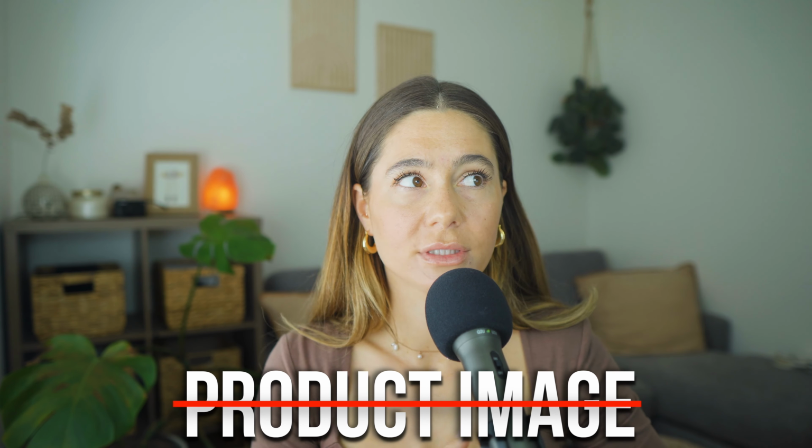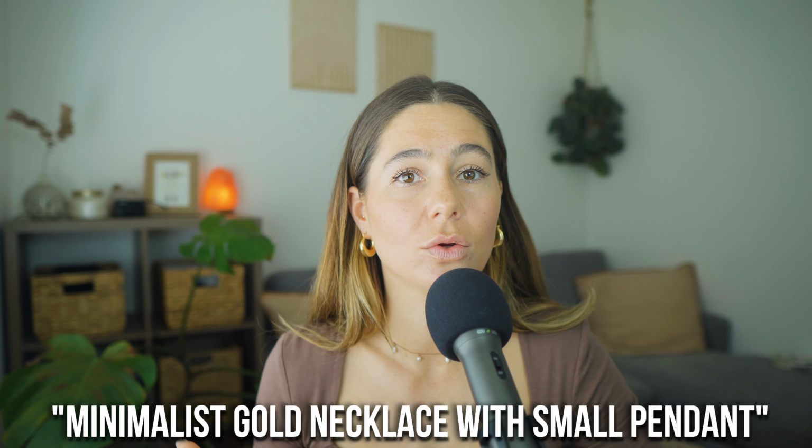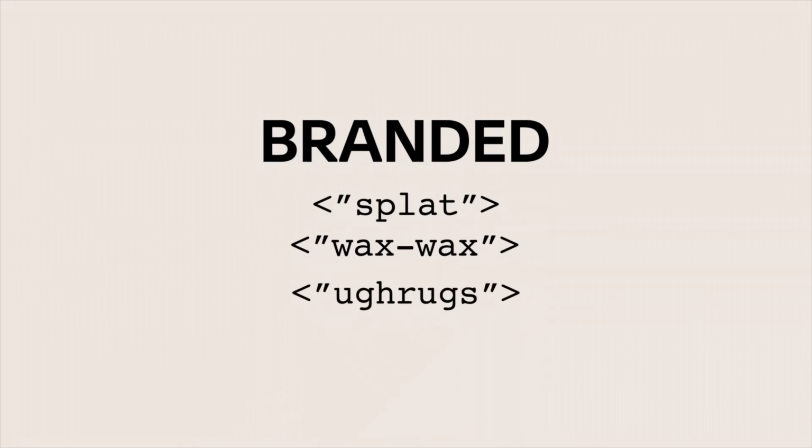Just another example. Instead of writing something generic like product image or just the generic code that it has on there, a better alt text might be minimalistic gold necklace with small pendant. Clear descriptions help search engines connect your images to relevant searches.